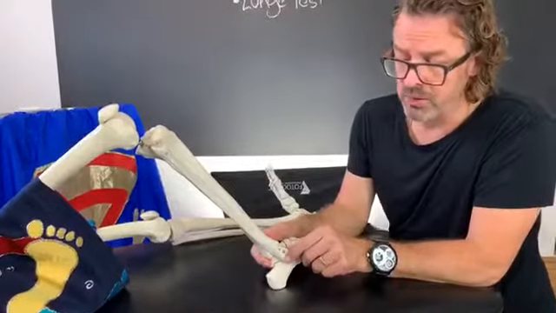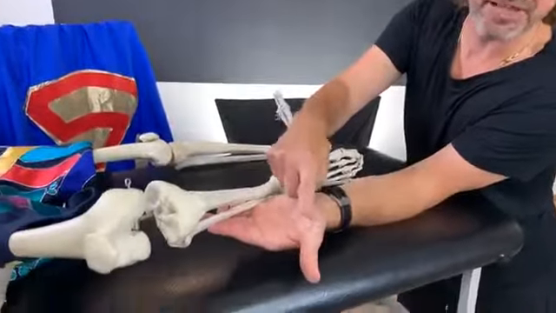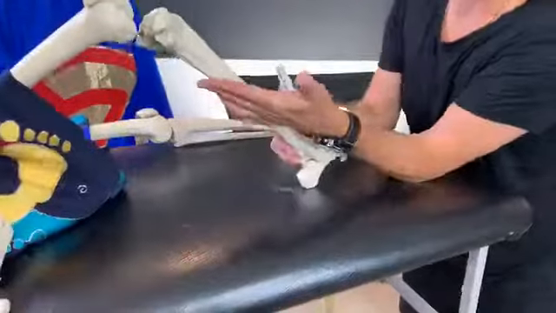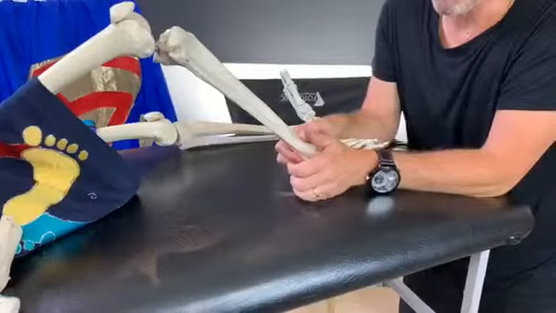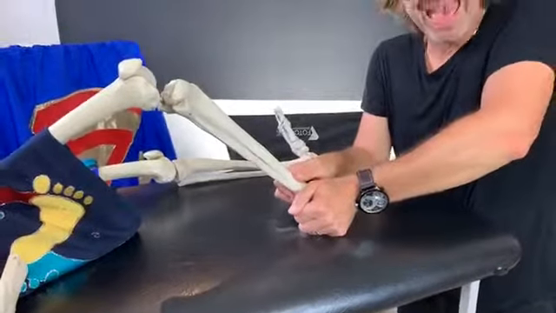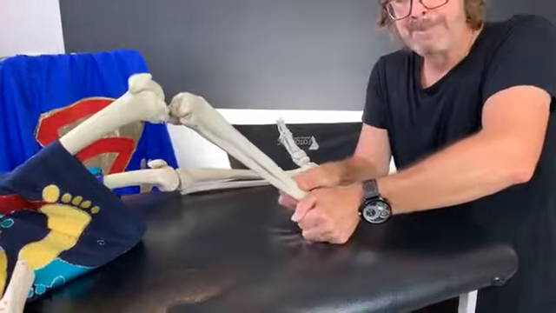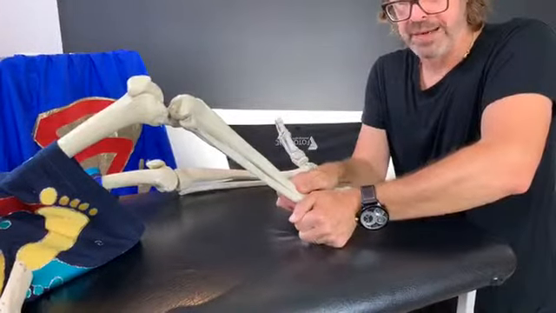So then what I would do is use the base of my thumb, this fleshy part right here, and I'd put that over the anterior portion, grab hold of the posterior portion, and then using my hand do the push 2, 3, pull 2, 3.